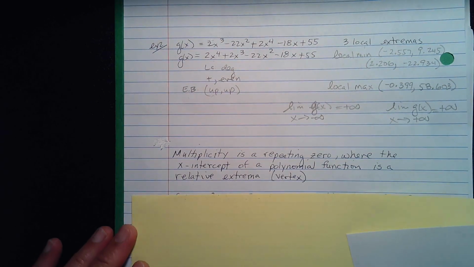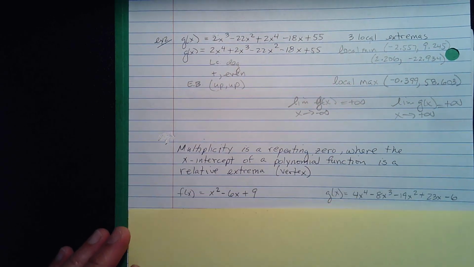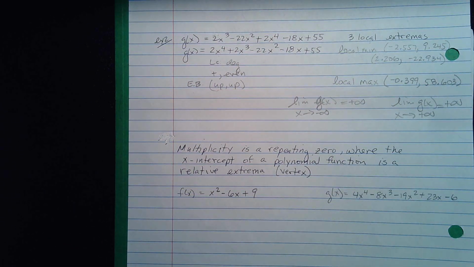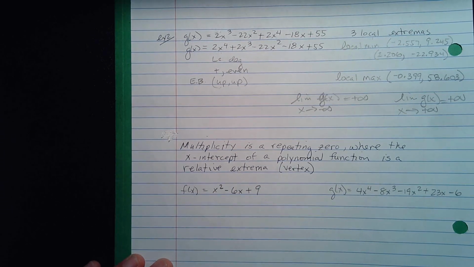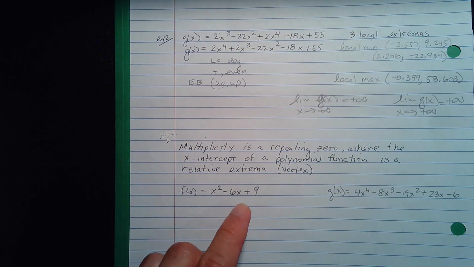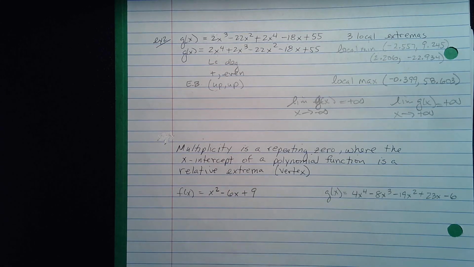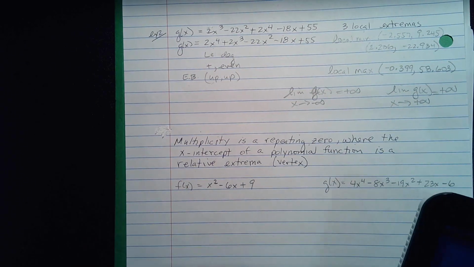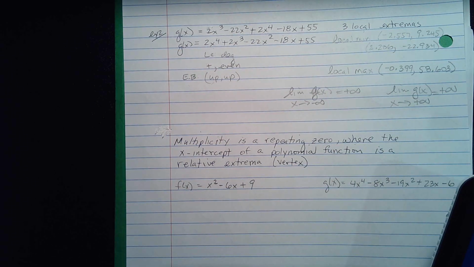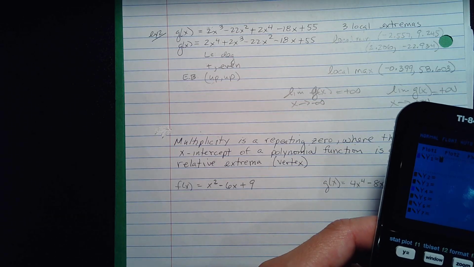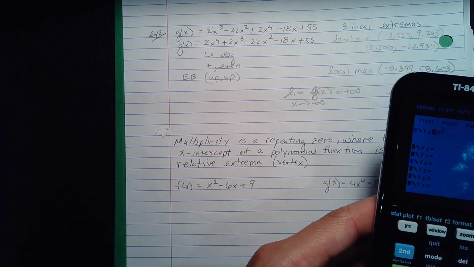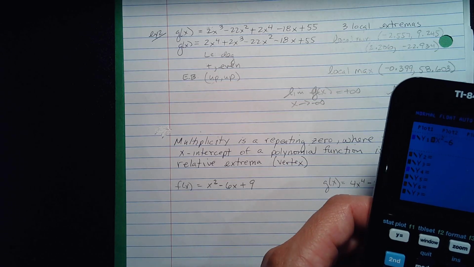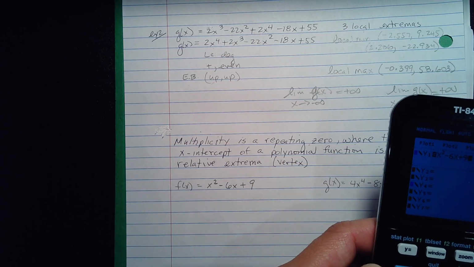All right, last topic to know. Multiplicity is a repeating zero where the x-intercept of a polynomial function is a relative extrema, which is the vertex. So for example, this is a parabola and it opens upward. Let's graph this. We'll have x squared minus 6x plus 9 graph.